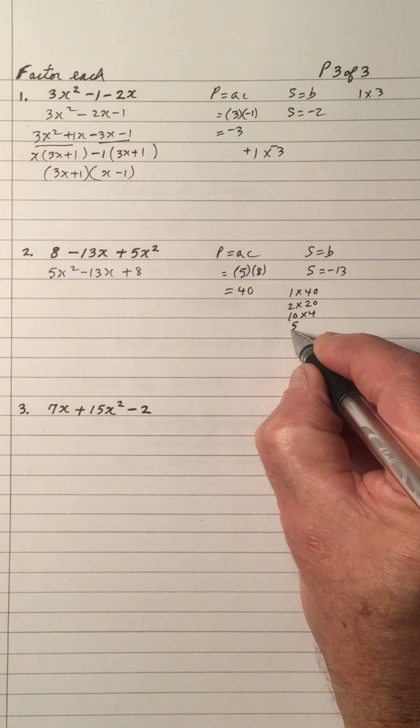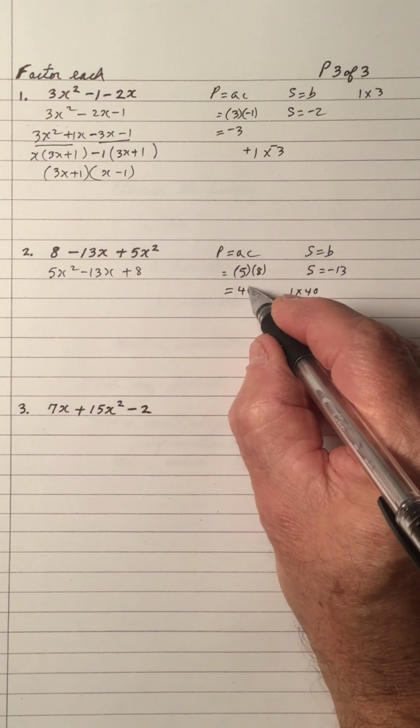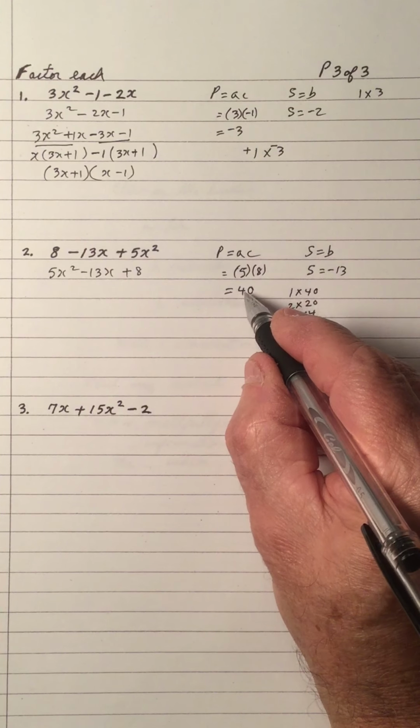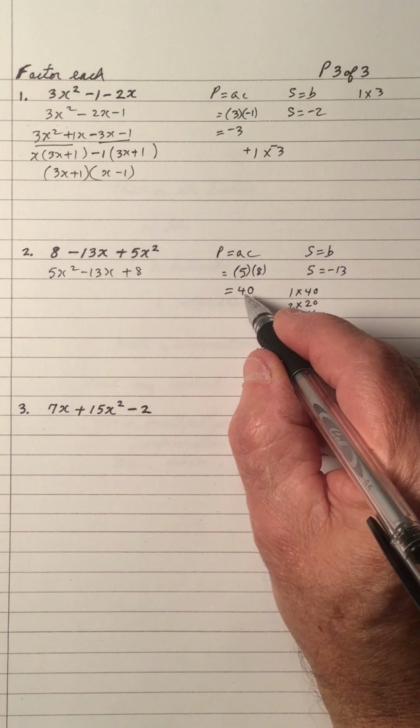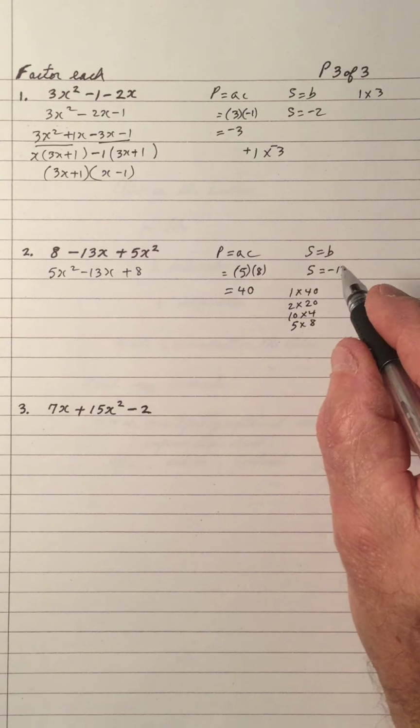10, I have a 5, so 5 times 8 makes 40. And do I have them all? I hope I do. Let's see now. I have to multiply to get 40, plus 40. That means the factors are going to add up to give me a negative 13.